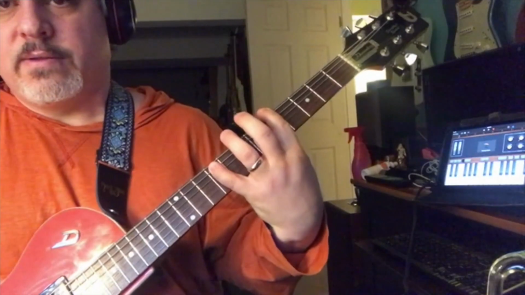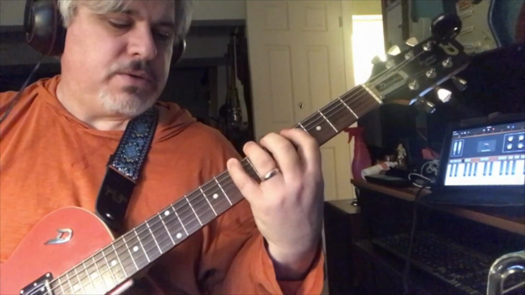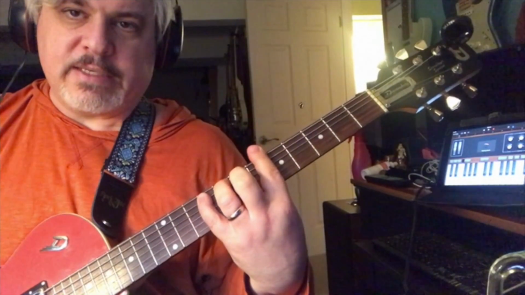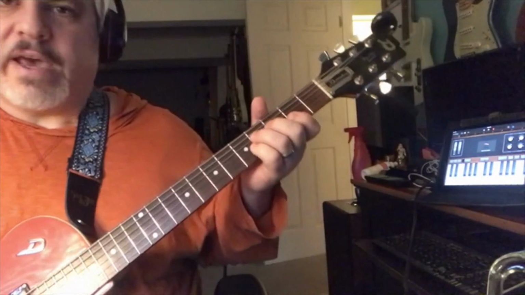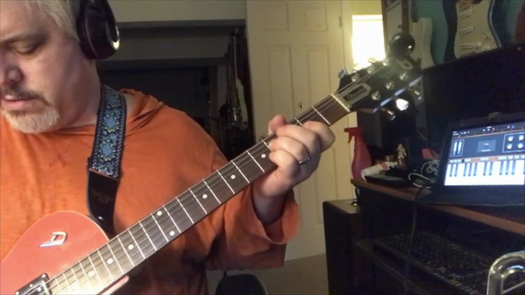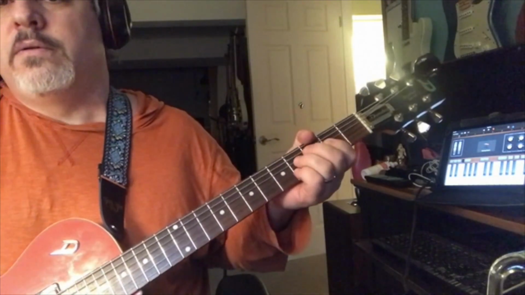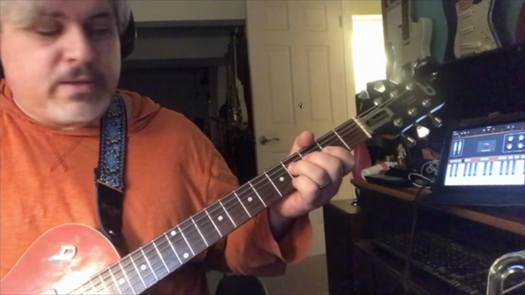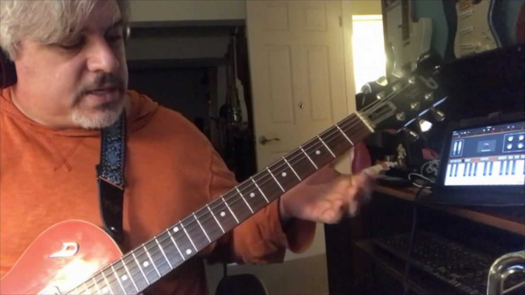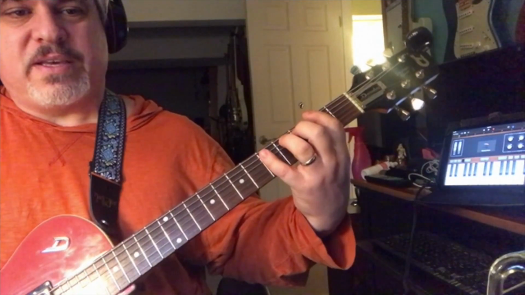Major sixth. Which is 1, 2, 3, 4, 5, 6. Moves up a little bit higher. And that is an F sharp when you're in the key of A. We all know major 6 because we do this. 5, 6, 5, 6. Just like that. That's the 5th. That's the 6th. Very cool. Minor 6th.